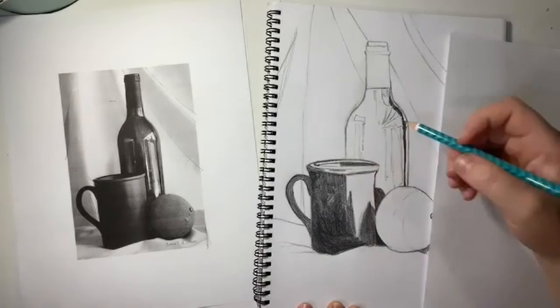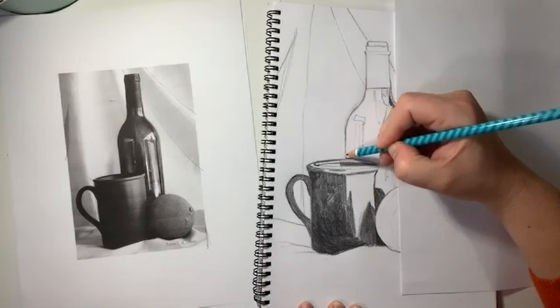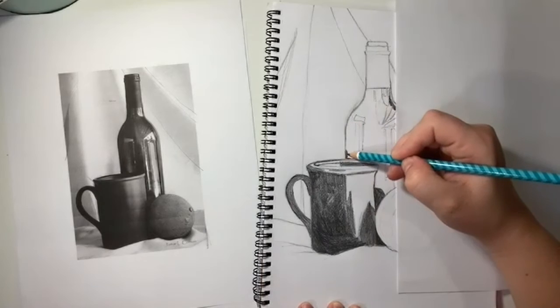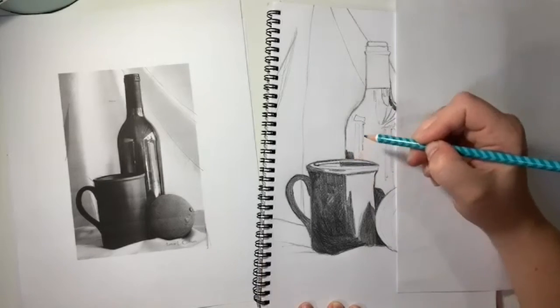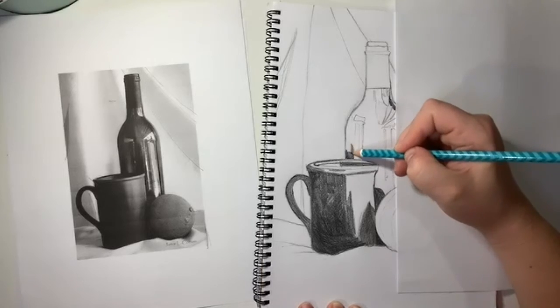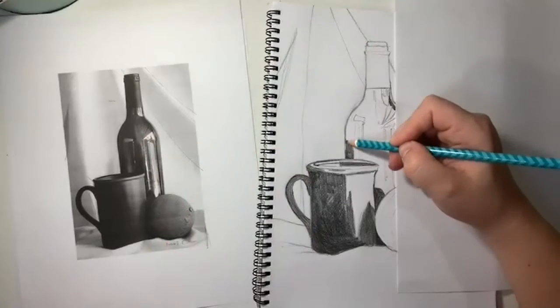I mean, drawing the shapes is really fun too, but there's just something about seeing the contrast, seeing it actually turn from a shape into a form, into something that looks three-dimensional, into I've created space on this flat piece of paper.